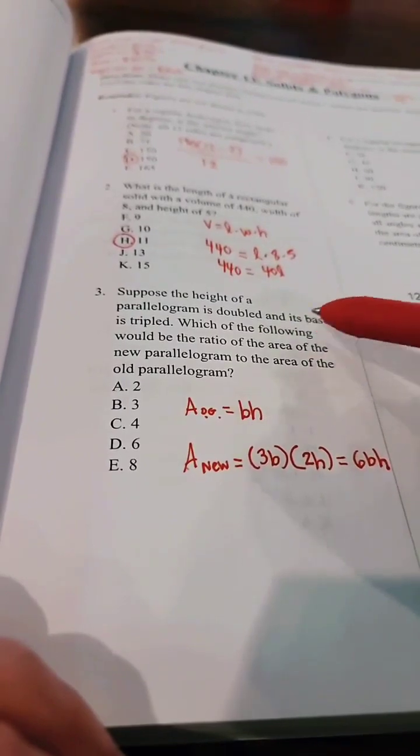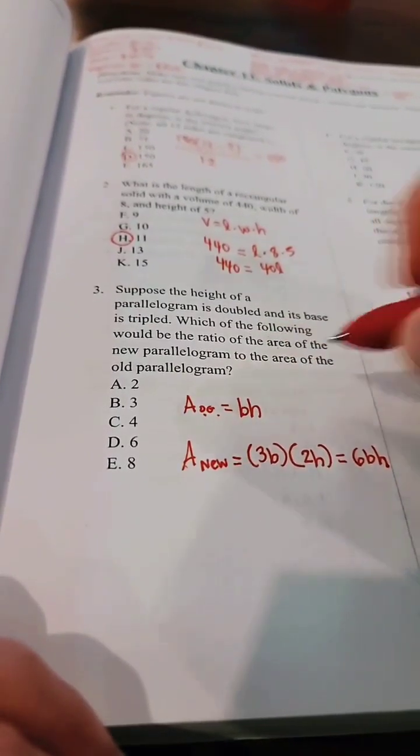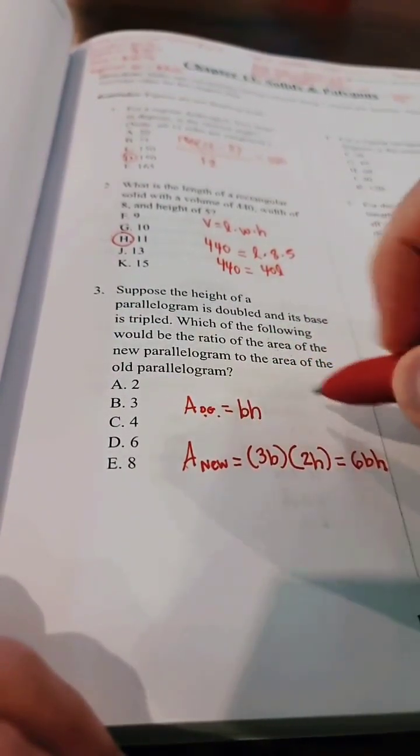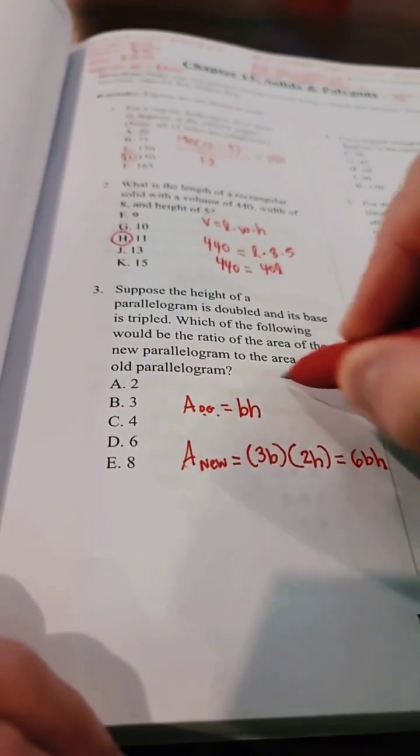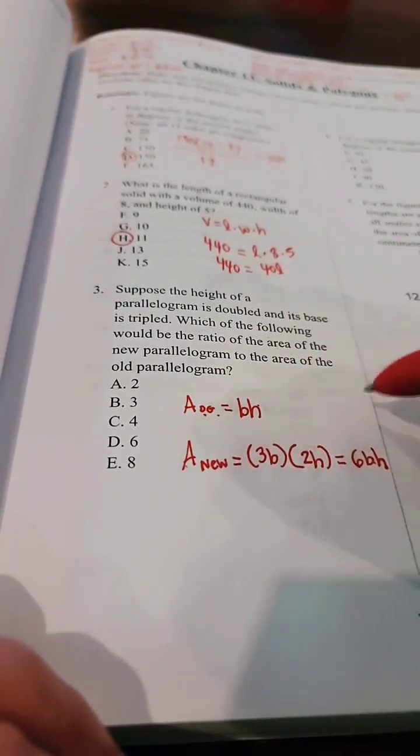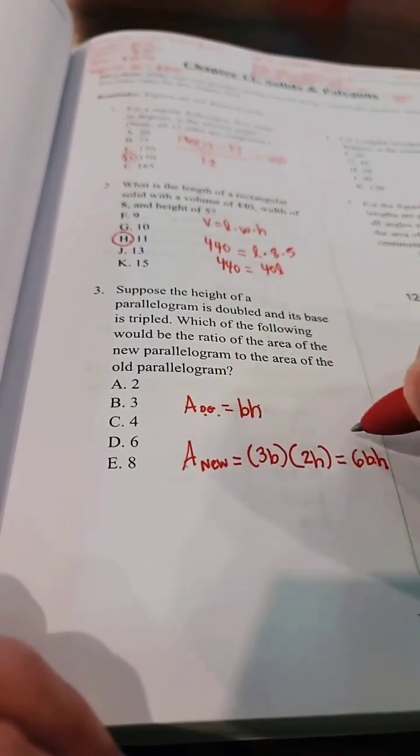So it's asking us which of the following would be the ratio of the area of the new one to the area of the old. Remember, the area of the old was this one, BH. The area of the new is 6BH. So it would be 6 to, is it old to, it's new to old. So it would be 6 to 1. So 6.